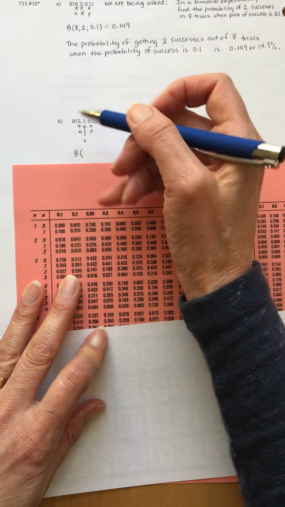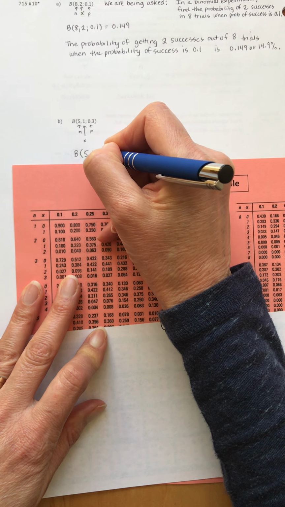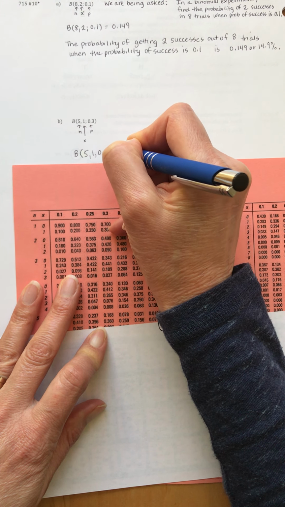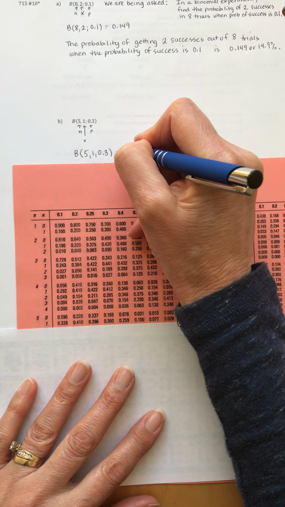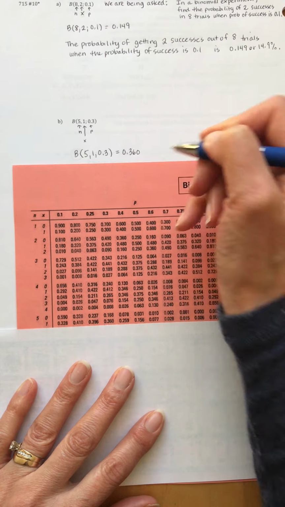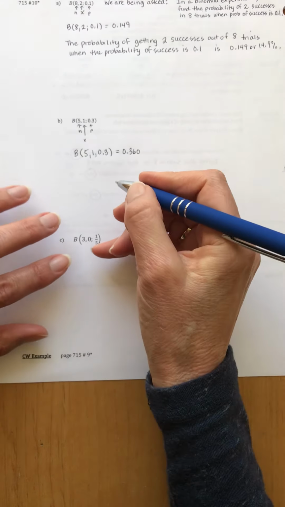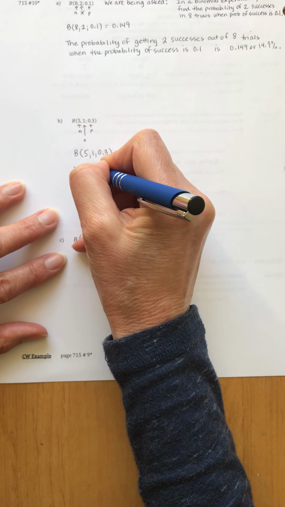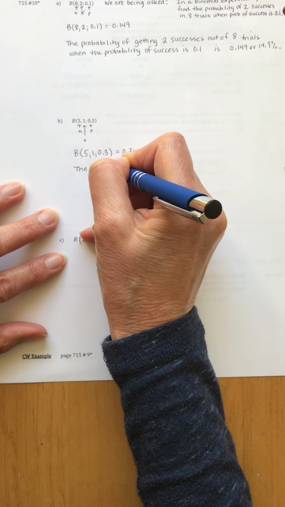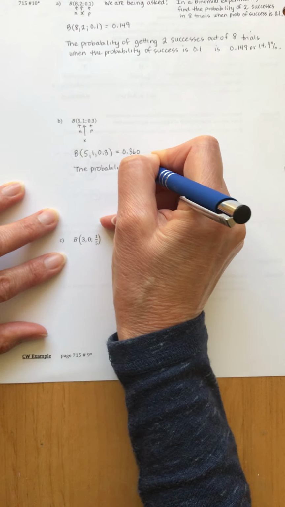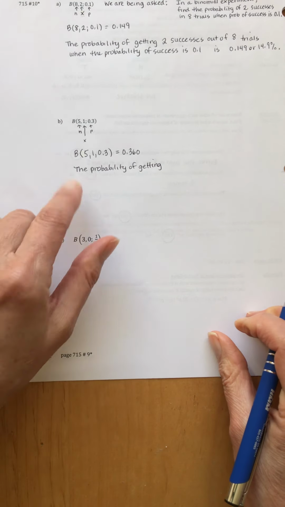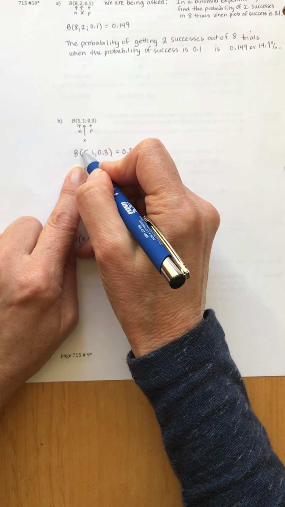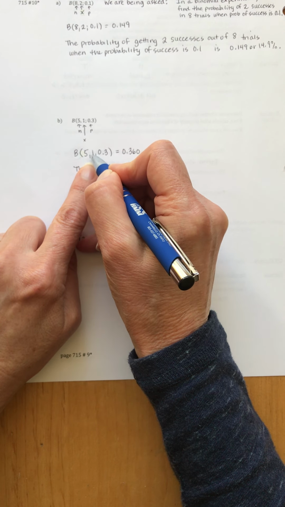So let's go up here and write this. It's equal to 0.360. Okay, so what is it that we just found? The probability of getting how many successes? Well, what's this one? That's the number of trials. What's this one? That's the number of successes.